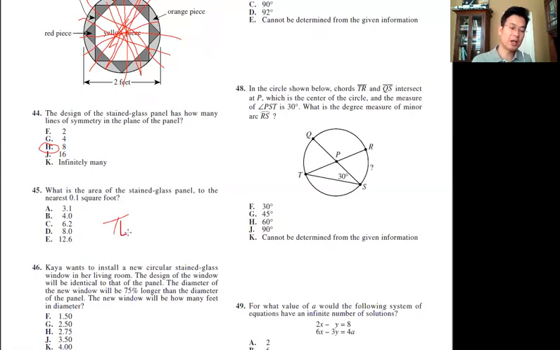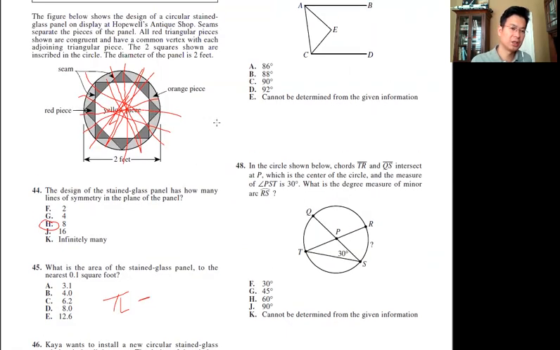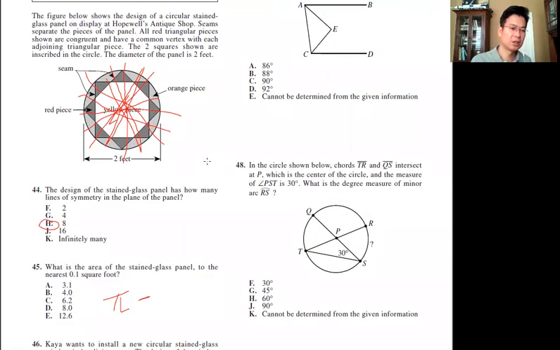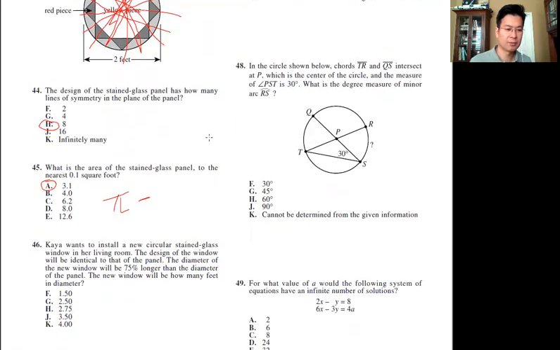So the circle is pi minus. Hold on a second. A little piece. Oh, this is a pi, just pi itself. Because the entire thing is stained glass.